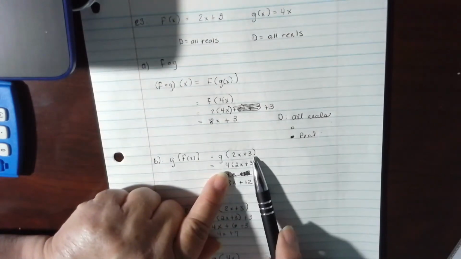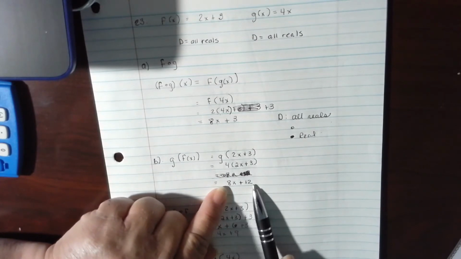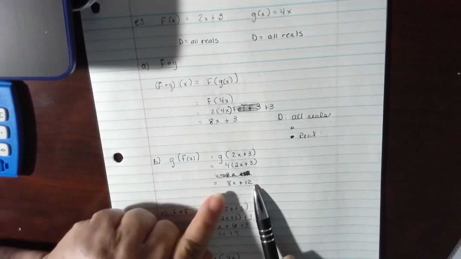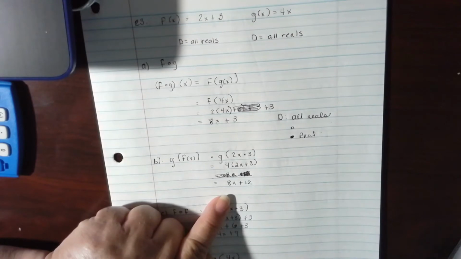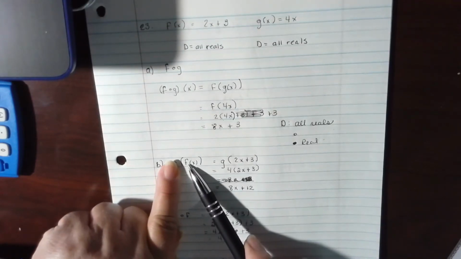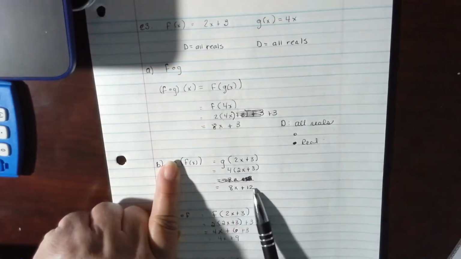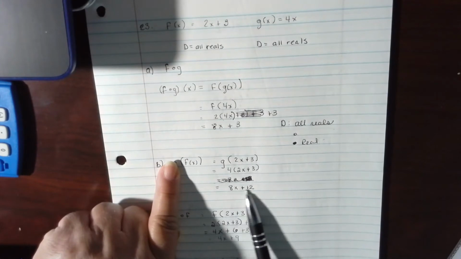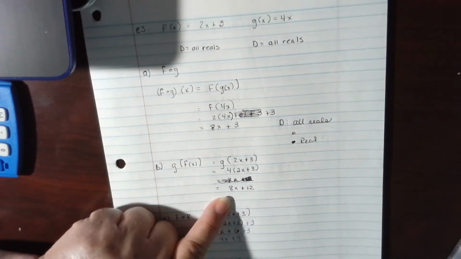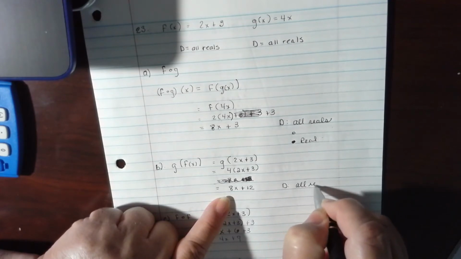So I'm going to take that 2x plus 3 and multiply by 4 and get 8x plus 12. Now let's talk about the domain again. We start this time with the domain of f, which is still all reals, and ask, is there any part of that that won't work here? The answer is no. So this domain is all reals again.